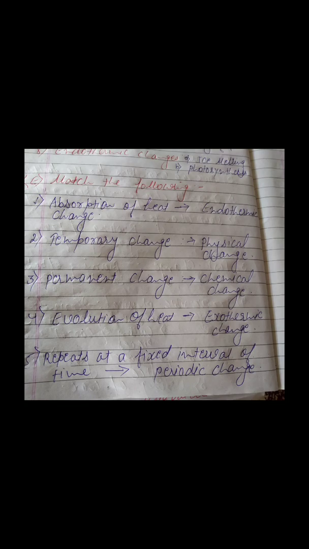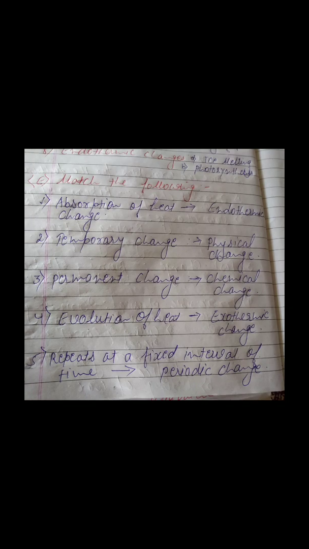I'm reading it for you so that you can understand. The answer: absorption of heat is an endothermic change. Question number 2: temporary change is a physical change.